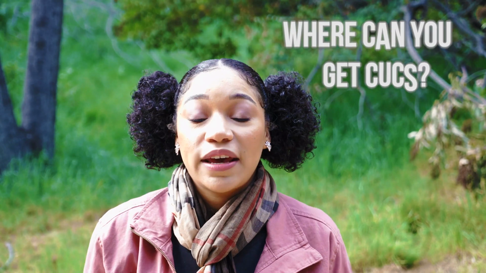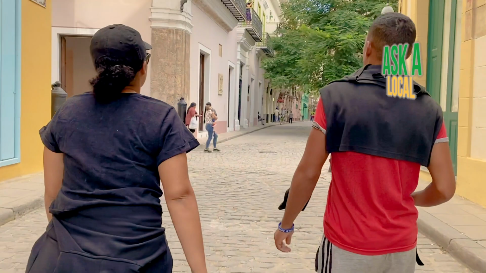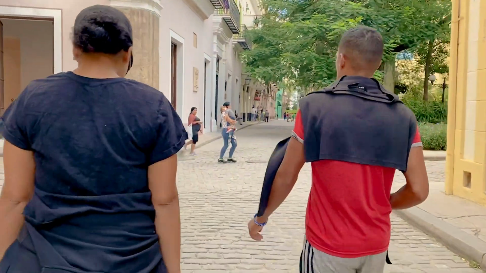Where can you get CUCs from? You can mainly find it at the airport. That's the biggest place, and there are some spots on Obispo Street, which is the main street in Cuba for shopping and things like that, where they do exchanges. I've exchanged some extra money there, so I know firsthand you can find it there. And if all else fails, you can always ask a local. They're very helpful in pointing you in the right direction or leading you to where you can go to get pretty much anything you need. So that's one option in case you're not sure.